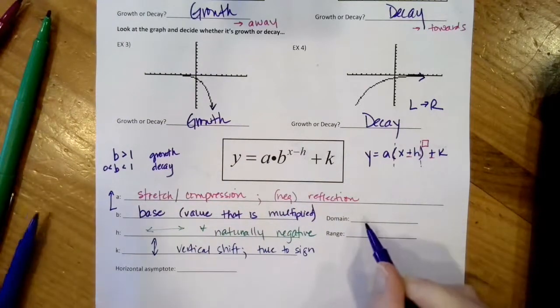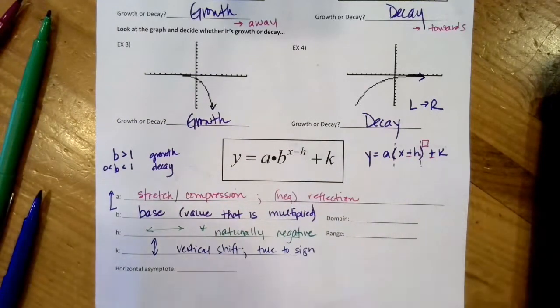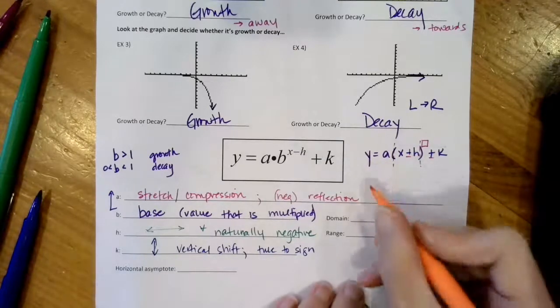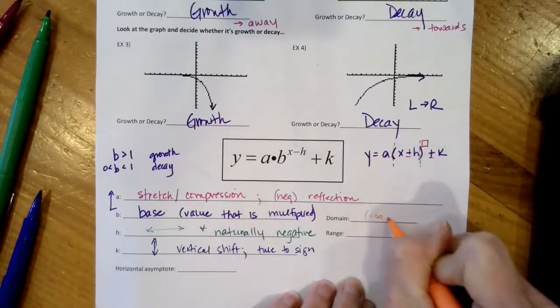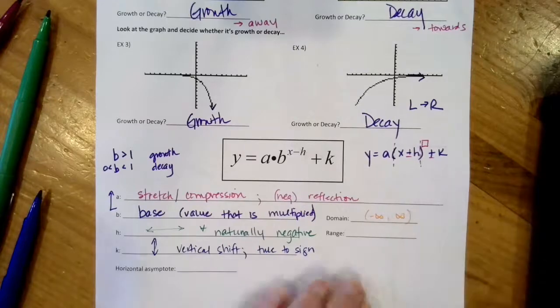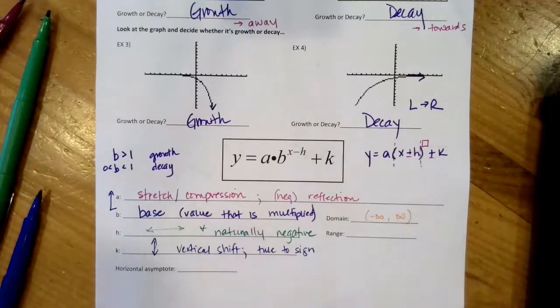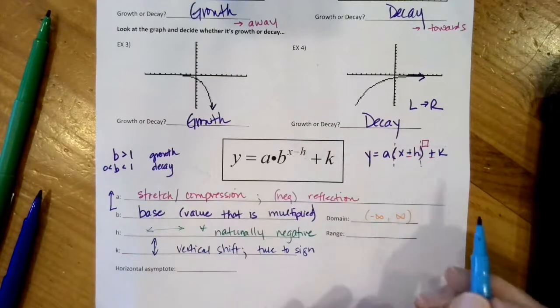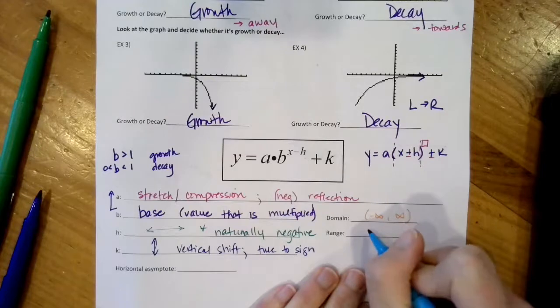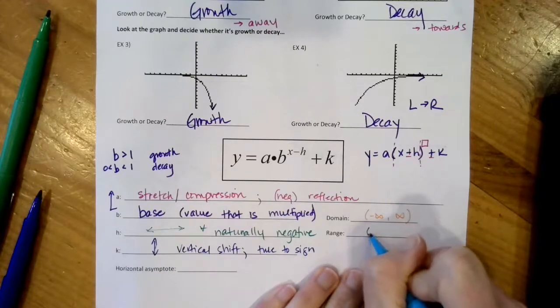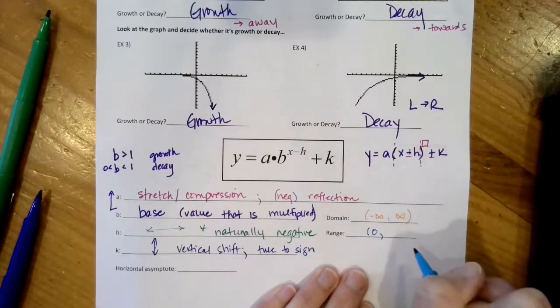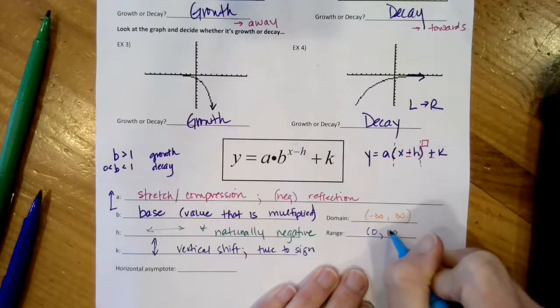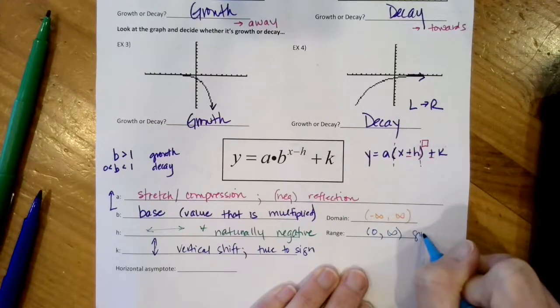For all of these values, our domain is going to be all real numbers. You can put any number you want into this function, but your range is typically going to represent your asymptote to infinity. So you're either going to have it approaching 0 and positive infinity if it's growth.